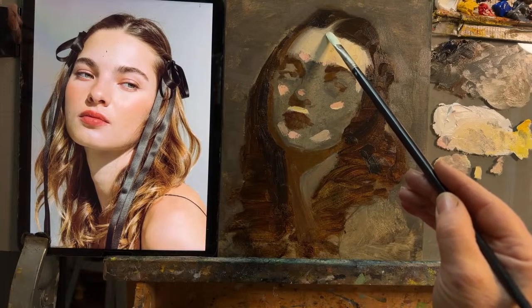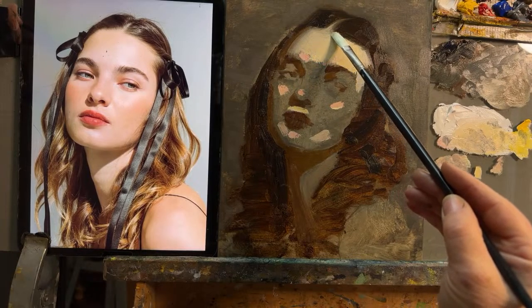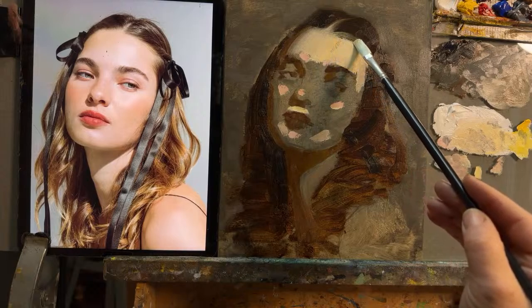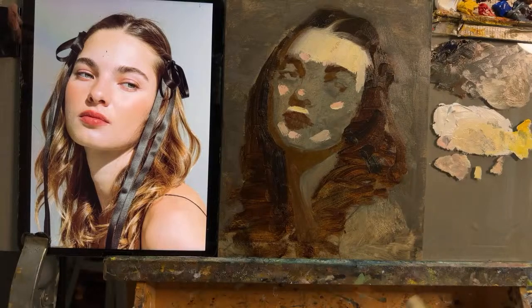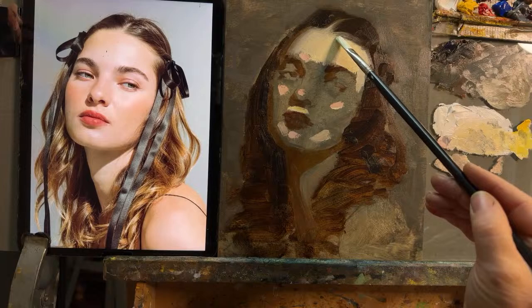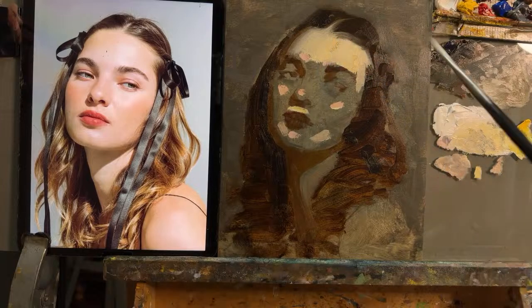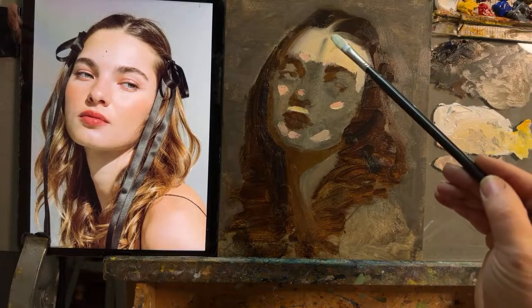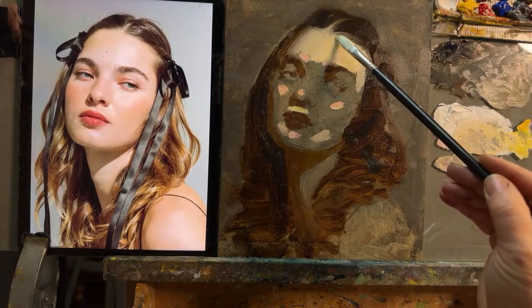The same thing here. The roots of the hair, I need to soften the edge. So I'm just sliding the white into the coloration of my hair and opening up the edge to allow for connection, for an open edge.